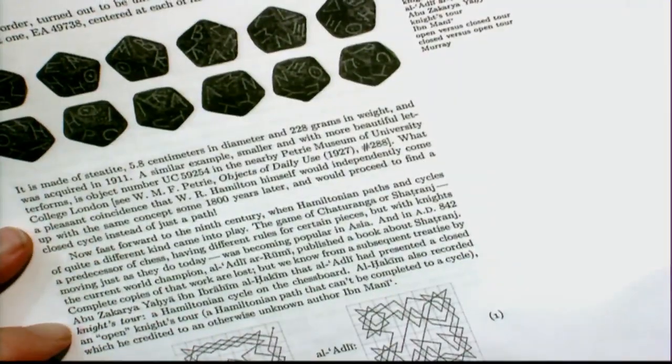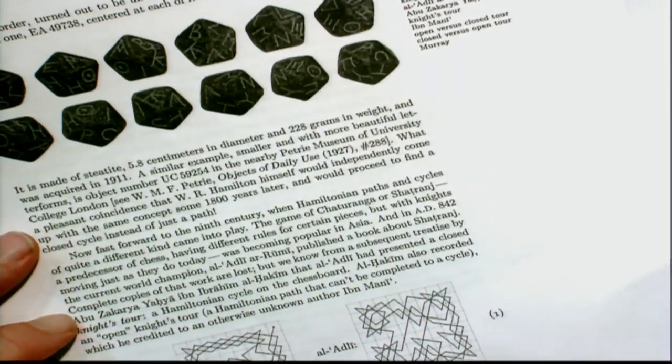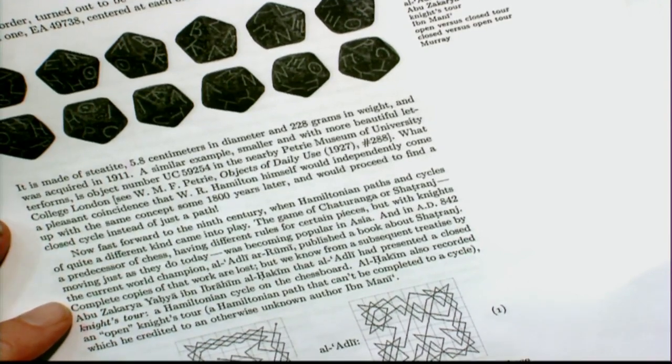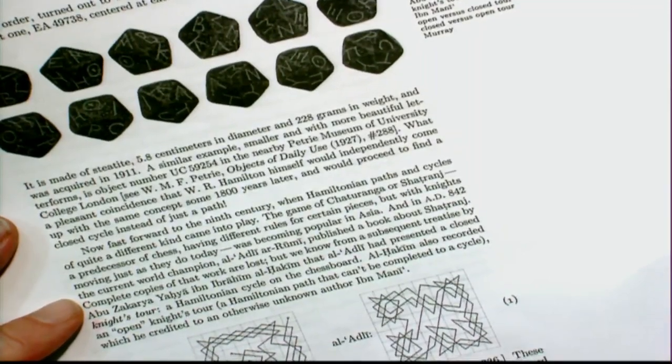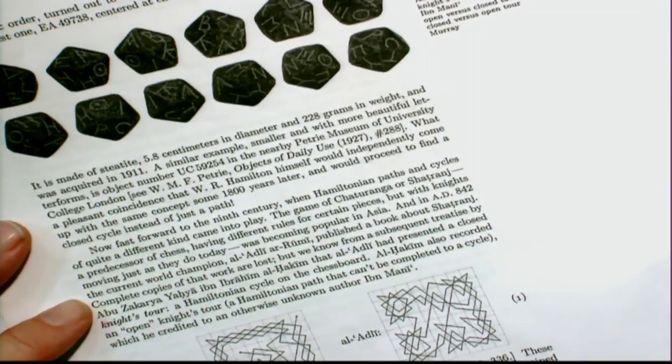But anyway, it got popular, and in the year 842, there was a man in Persia named Al-Adli who published a book about shatranj, and he was the current world champion. And he included in his book a knight's tour.